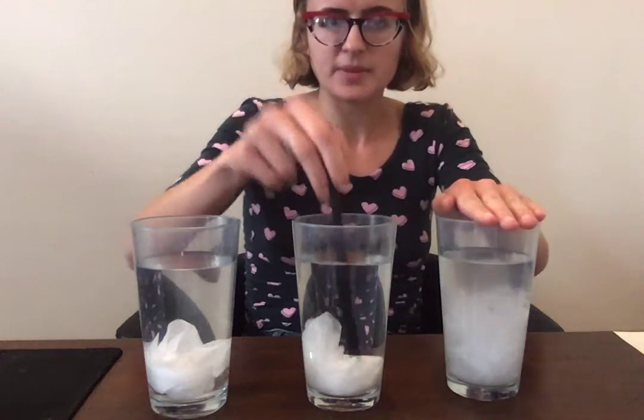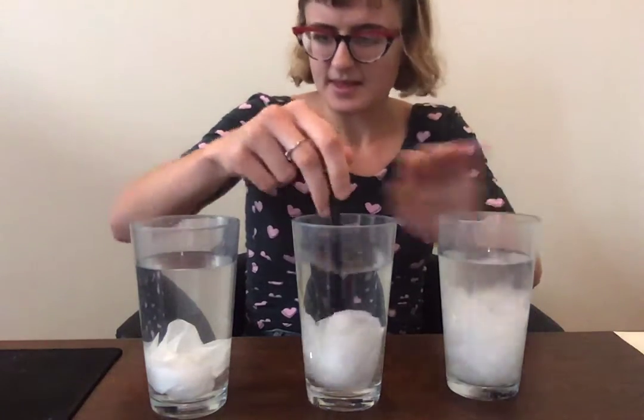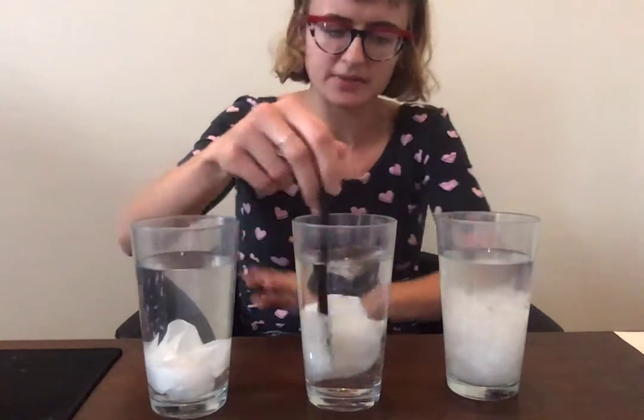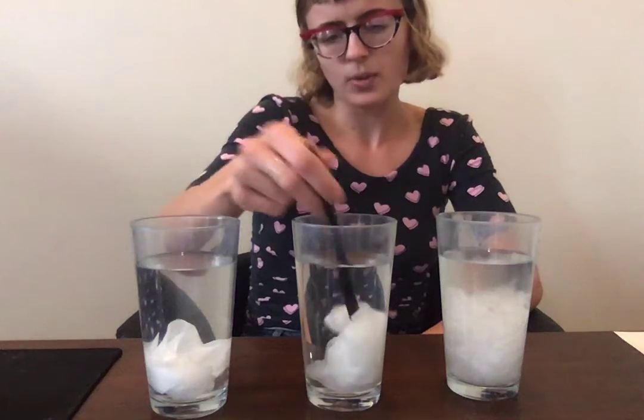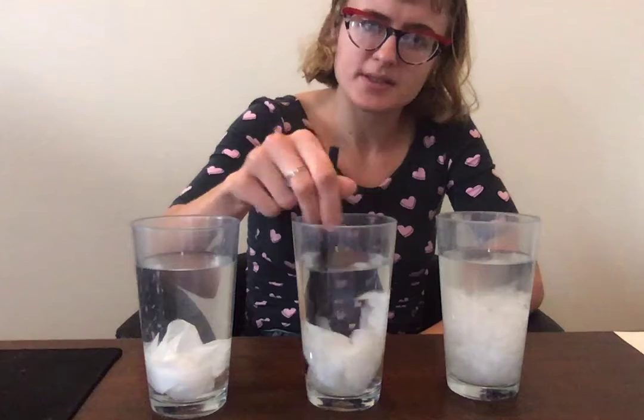Remember, this is the toilet paper, this is the paper towel, and this is the wet wipe. Now I'm trying really hard to dissolve all of these materials. What can the word dissolve mean? Based on this experiment, what do you think dissolve means?